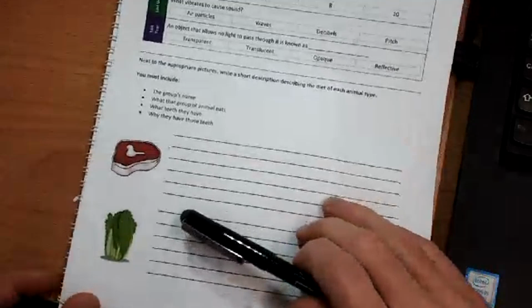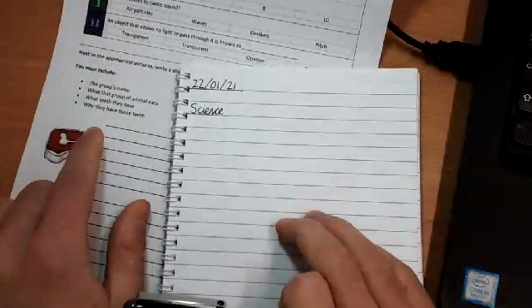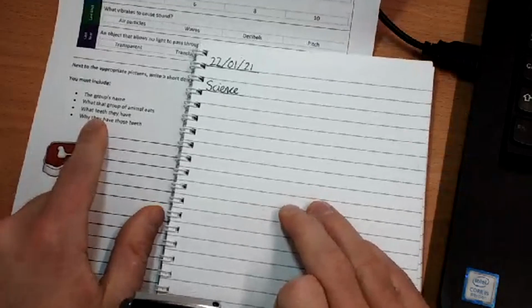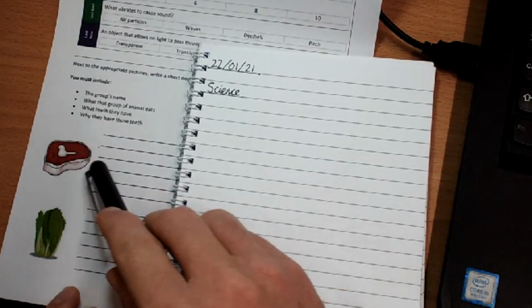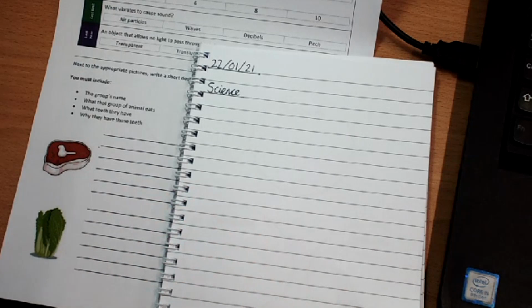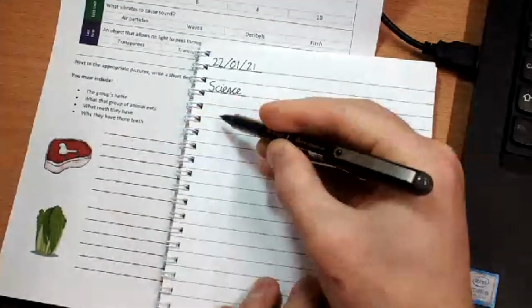Now, don't worry if you don't have the sheet, because I'm actually going to complete it on a spare bit of paper, but I'm going to keep the sheet here so I've got the checklist next to me in case I need to make sure I've got it. Now, if you've printed out the sheet, you can write it next to each relevant picture. If you don't have the sheet, you can quite simply draw a picture over here.